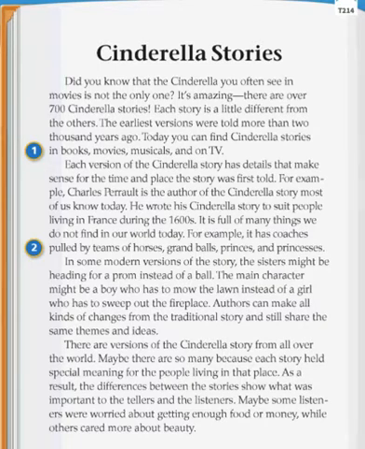Each version of the Cinderella story has details that make sense for the time and place the story was first told. For example, Charles Perrault is the author of the Cinderella story most of us know today. He wrote his Cinderella story to suit people living in France during the 1600s. It is full of many things we do not find in our world today. For example, it has coaches pulled by teams of horses, grand balls, princes, and princesses.